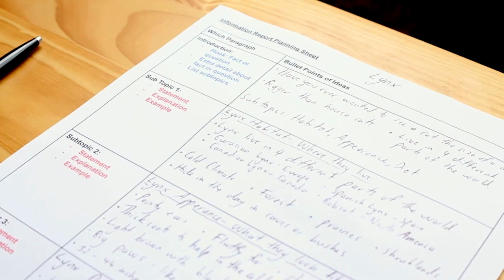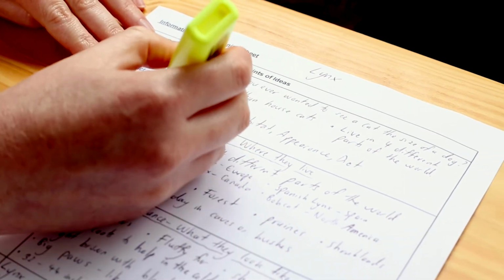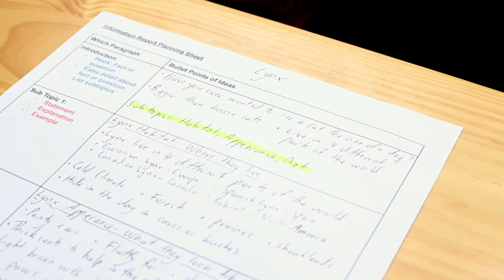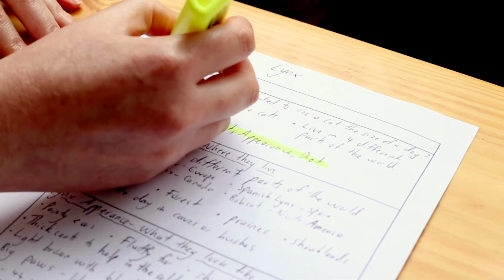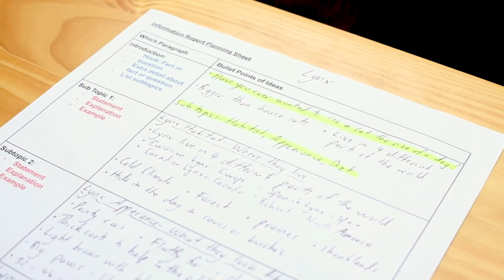When I'm doing my writing, I don't include everything that's on my planning template, so I just highlight the things that I will include. So once I've highlighted it, I can add it into my paragraph. Then I can come back, highlight the next part I want to include, and then once I've done that, I know what information I've used.